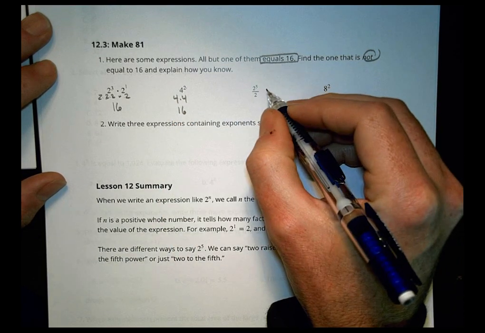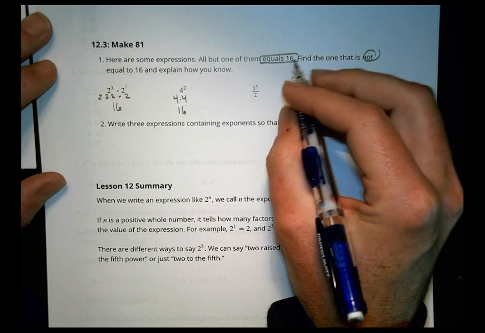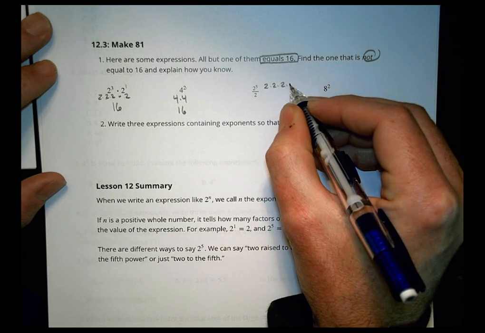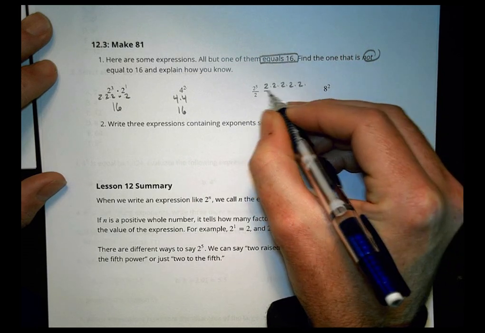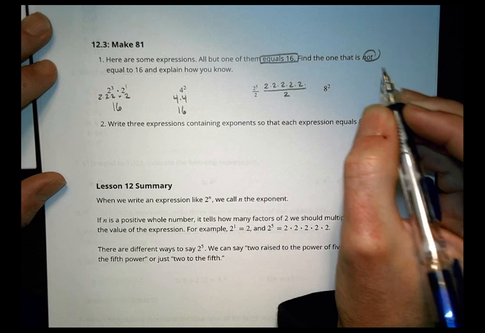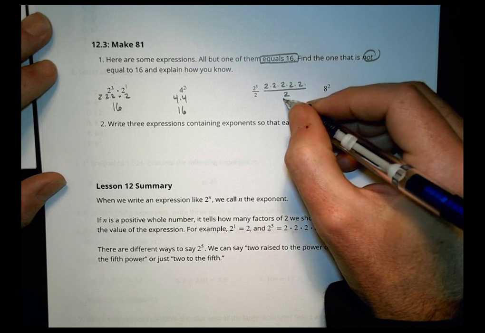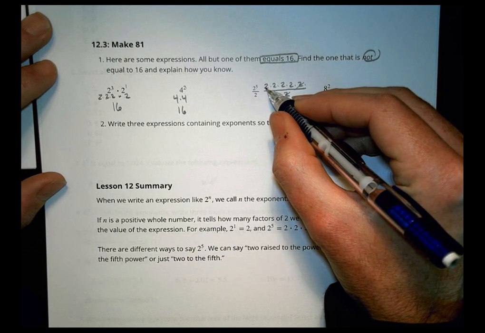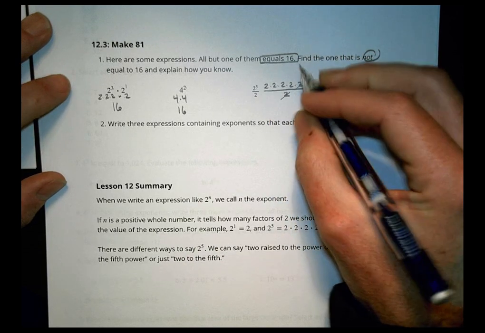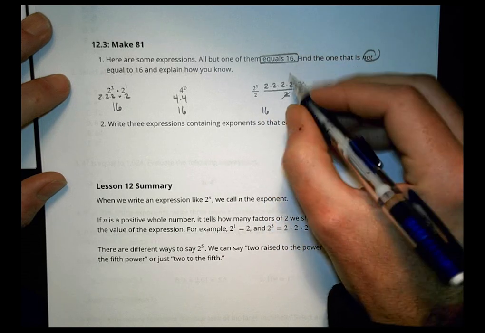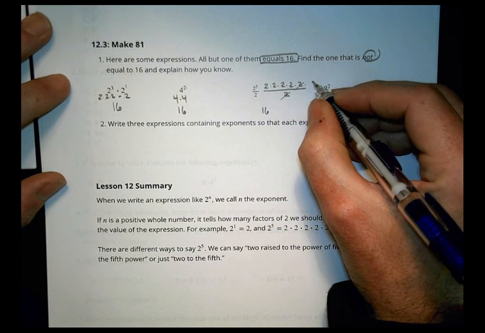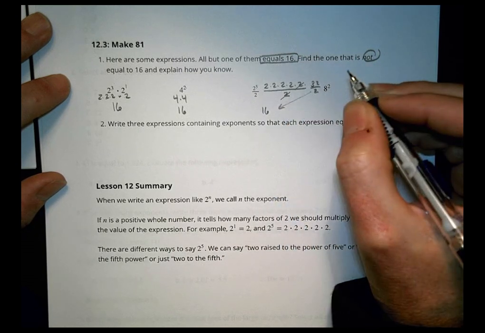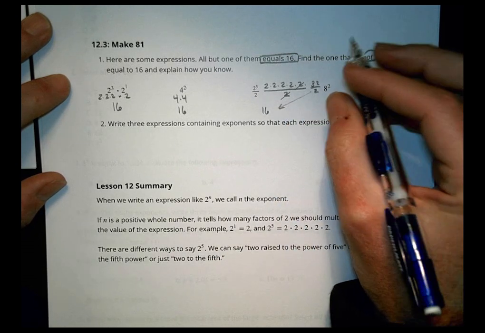This one's interesting because you get 2 to the 5th power. Okay, so you have 2 times 2 times 2 times 2 times 2, all divided by 2. Now in terms of reducing, I can reduce this 2 and that 2, and I'm left with just 2 to the 4th, which we already said was 16. I could also multiply that out and end up with 32 over 2, which again reduces down to 16. Okay, so that happens as well.